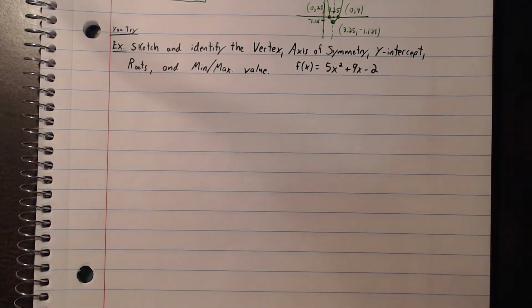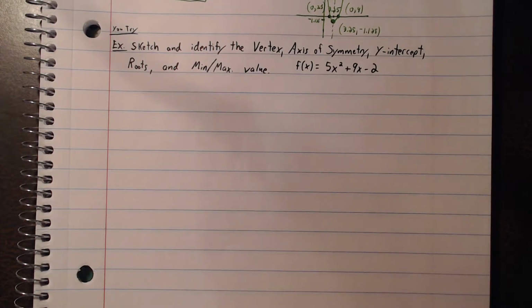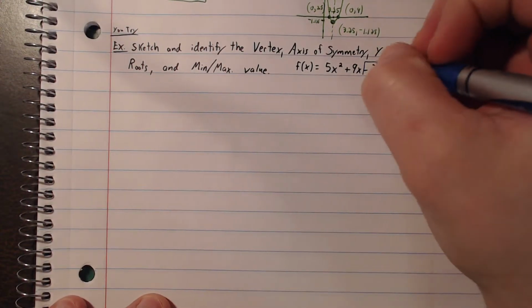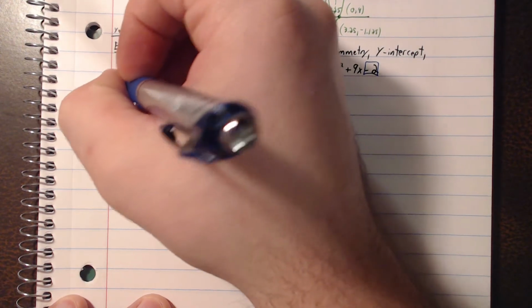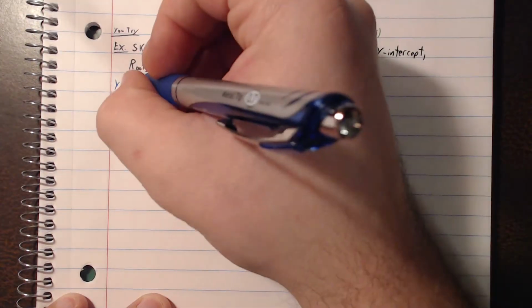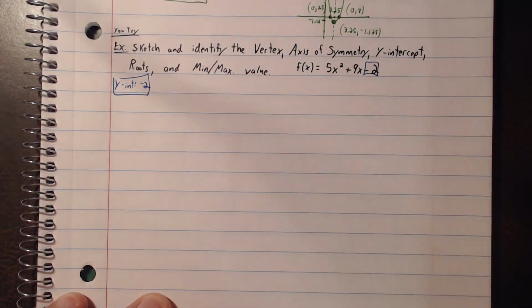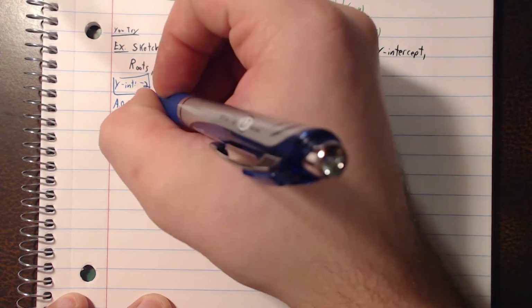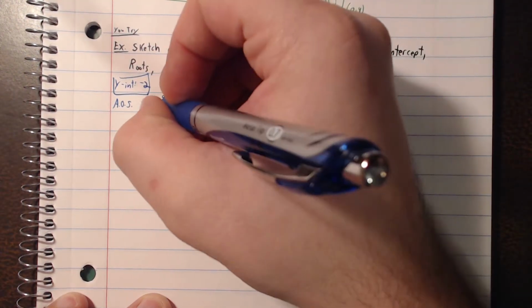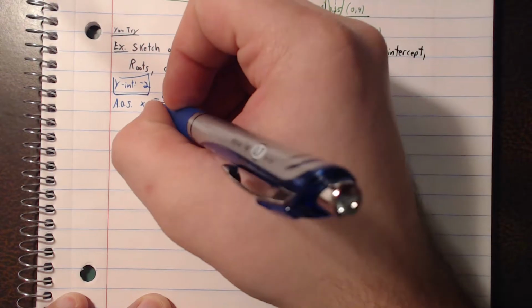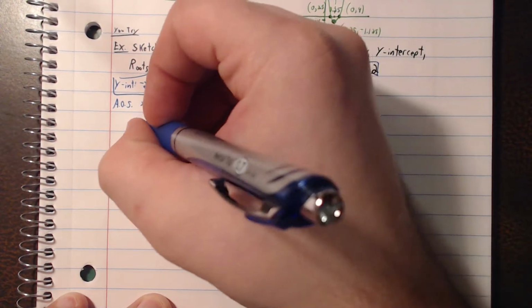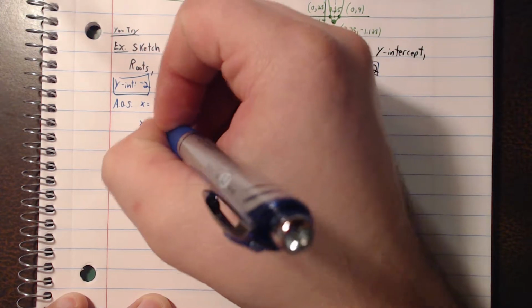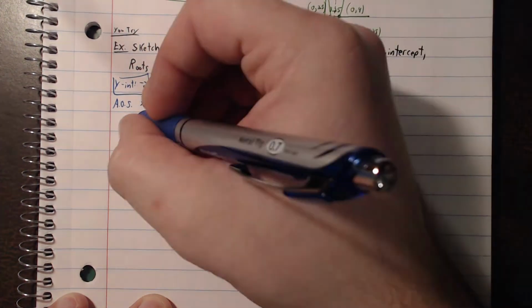Alright, let's check this one out. We're going to sketch after we identify all this stuff we need to. I'm going to look for the y-intercept right away. So we get a y-intercept of negative 2. Then we're going to find our axis of symmetry. Our b value here is 9. Our a value is 5. So we end up getting negative 0.9 for our axis of symmetry.